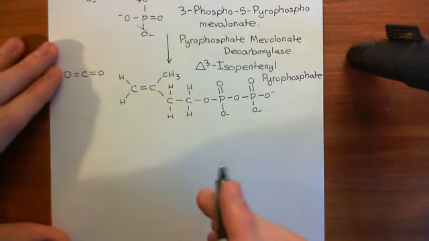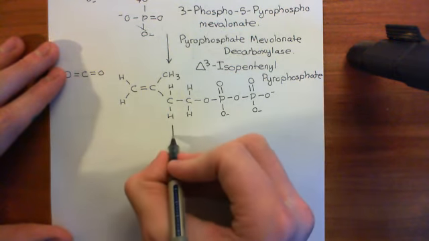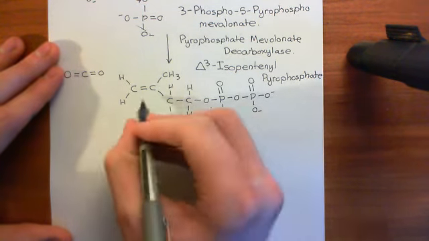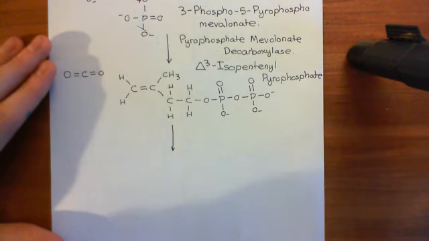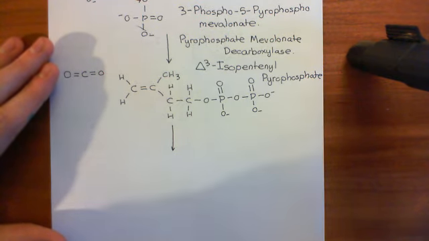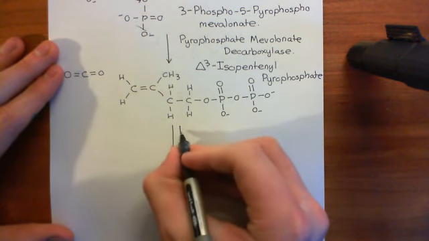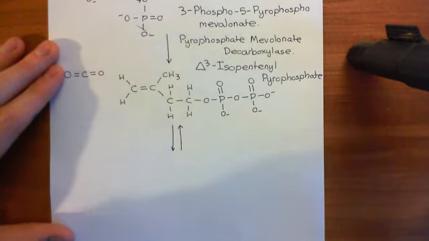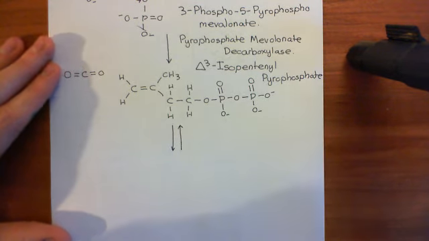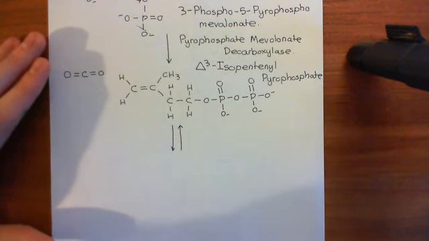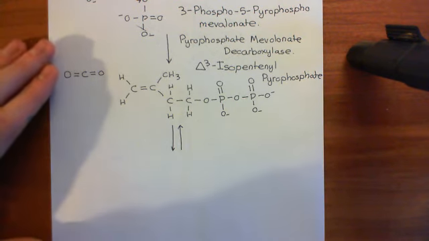Okay, however, it's not the only activated isoprene we need. We need another one. Okay, and this luckily can be made from this delta-3 isopentenyl pyrophosphate. Okay, so there is basically a reversible reaction now between isopentenyl pyrophosphate of the delta-3 type and another structural isomer of it, which is known as dimethyl allyl pyrophosphate.